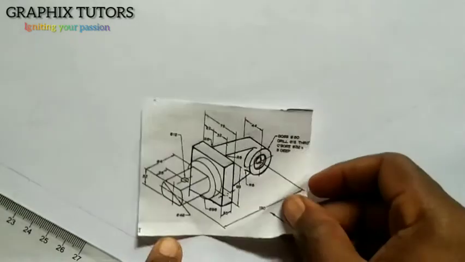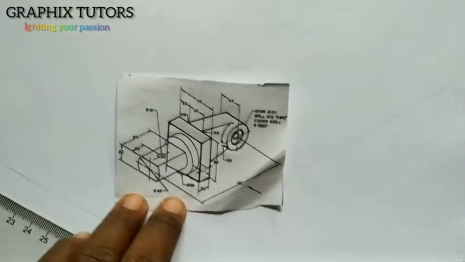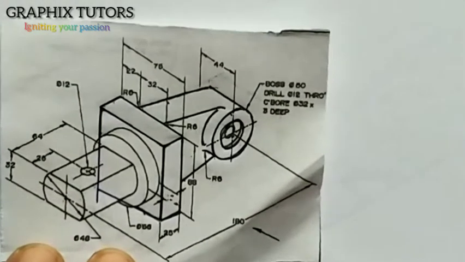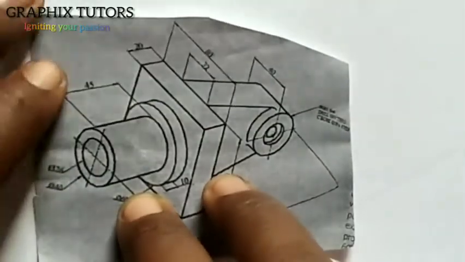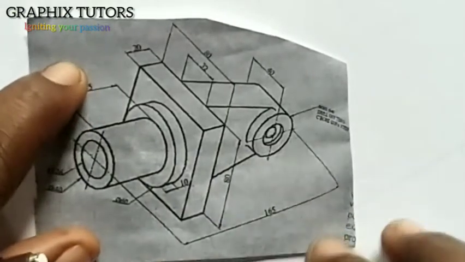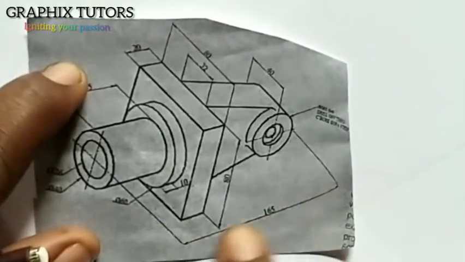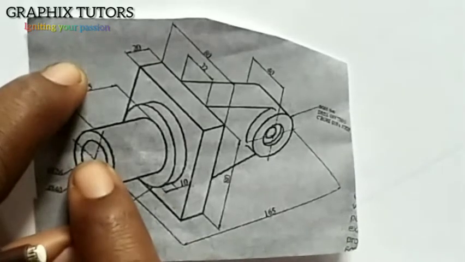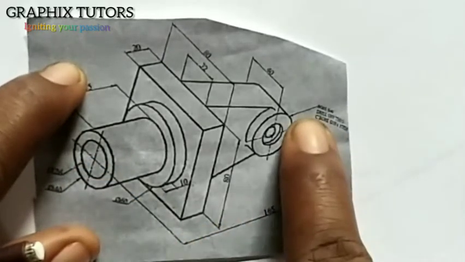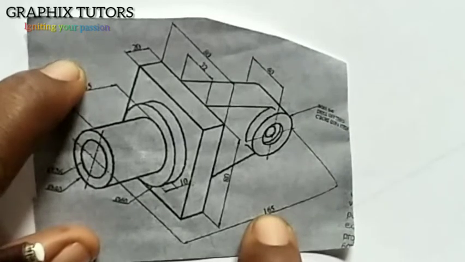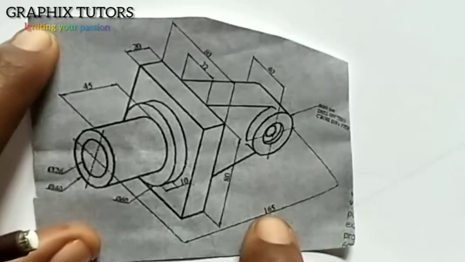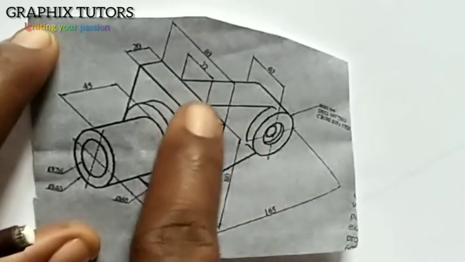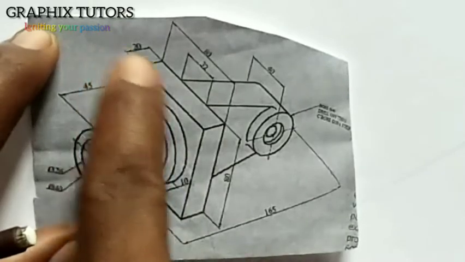Now the figure that we are drawing is this figure here. Now let me zoom it up. We are drawing this figure in isometric projection. Now if you look at the entire length here, that means from the beginning of this point straight down to the ending here, it is 165, right? Now the 165 and also our entire width from here to here is 80.